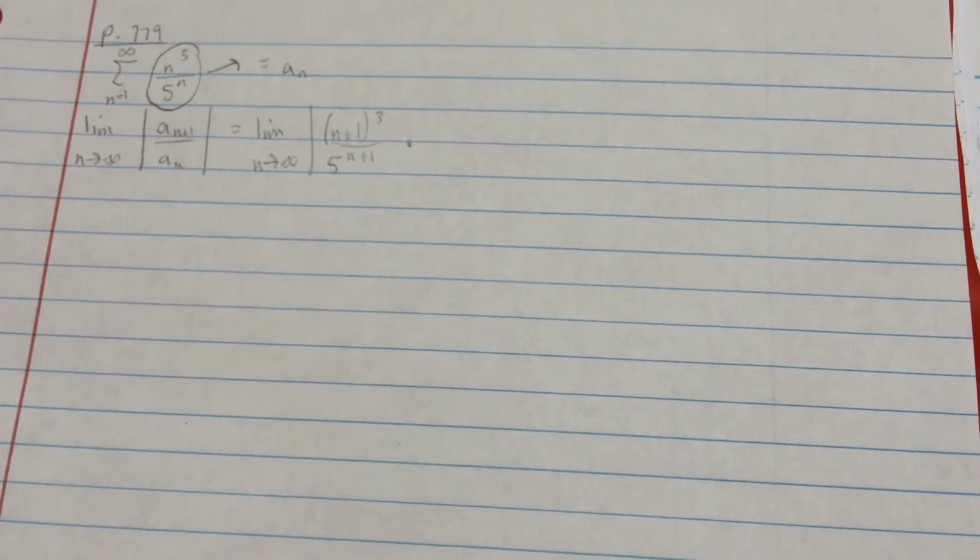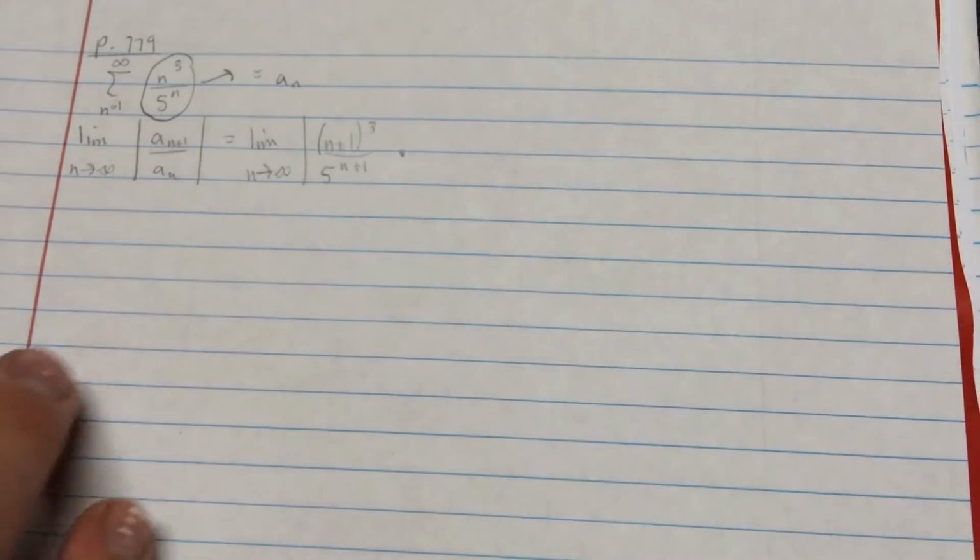You know you have to take the reciprocal eventually, so just doing that instead of writing it all out like that, just a little shortcut, times 5 to the n over n cubed.